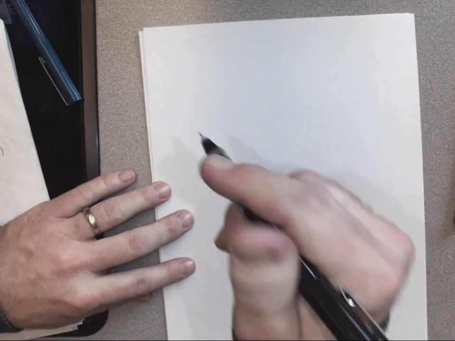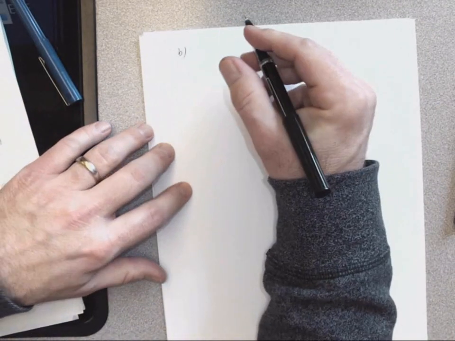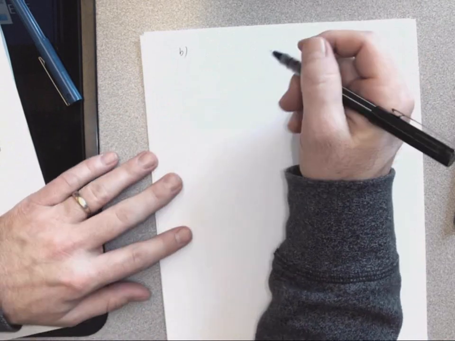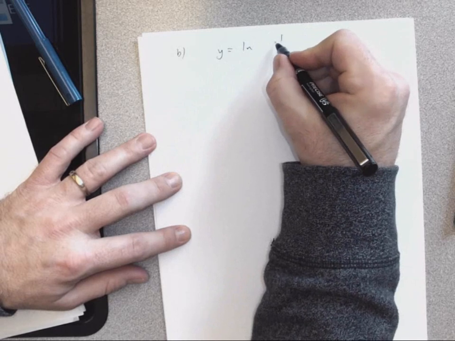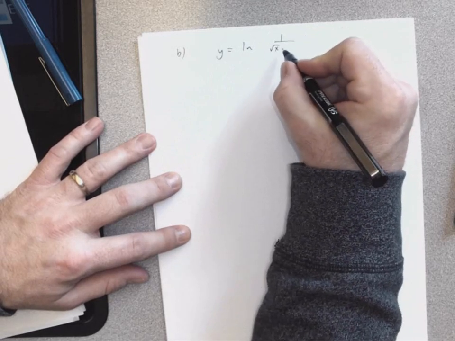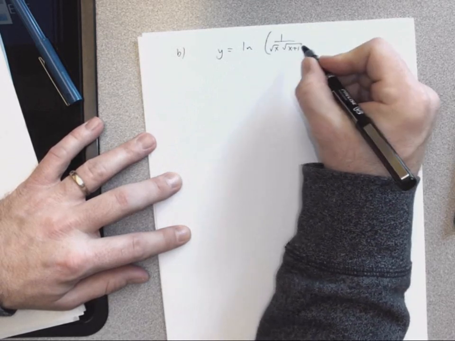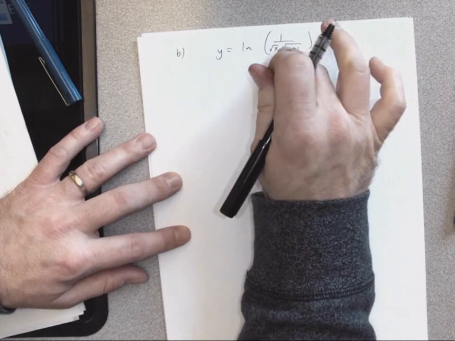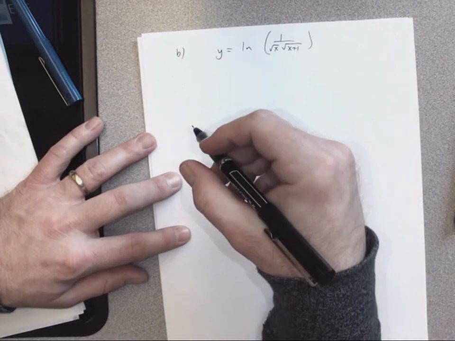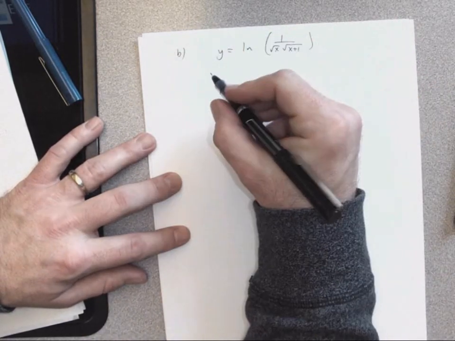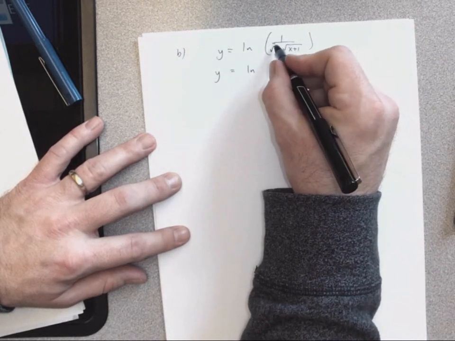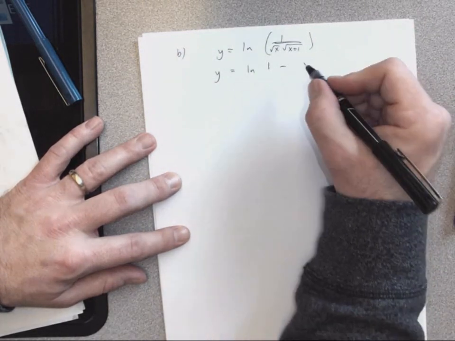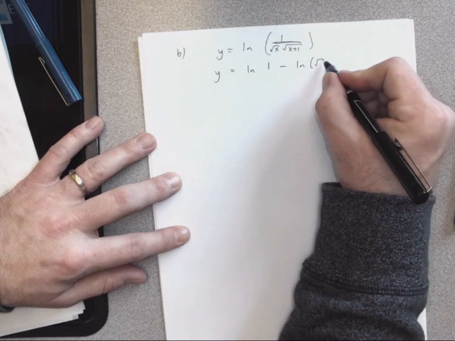So now that we know expanding the logarithm is a lot easier, we can do something like this. The natural log of 1 all over the square root of x times the square root of x plus 1. So I'm not doing the quotient rule mixed with the product rule. What I'm going to do is rewrite this thing as the natural log of the division, which is going to be the natural log of the top minus the natural log of the bottom.